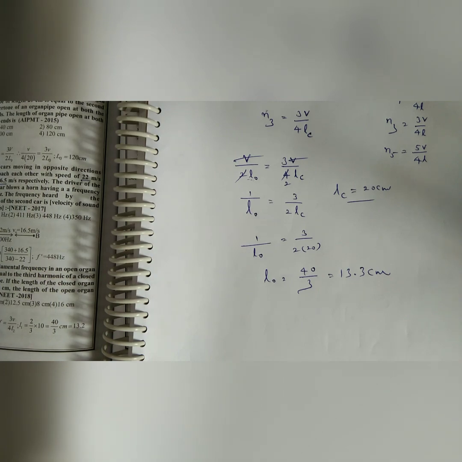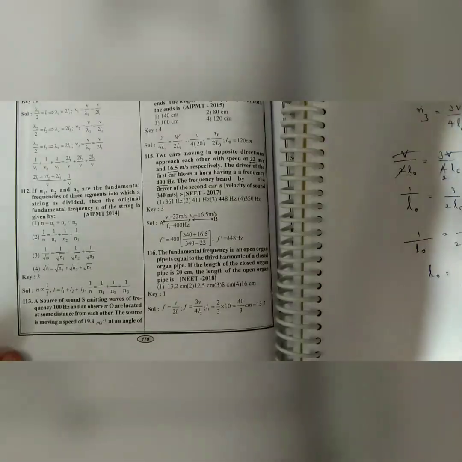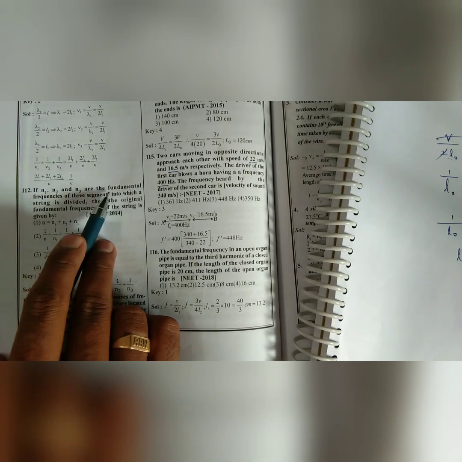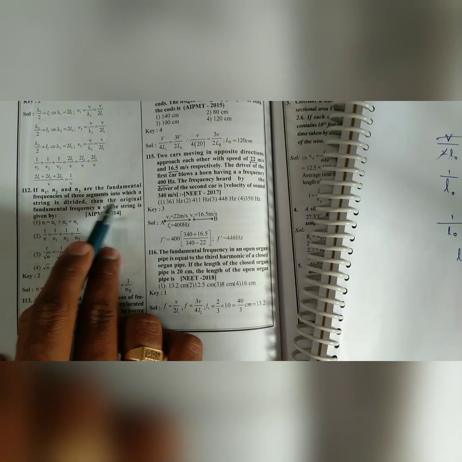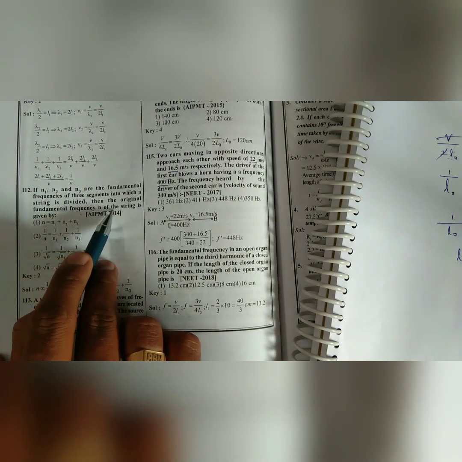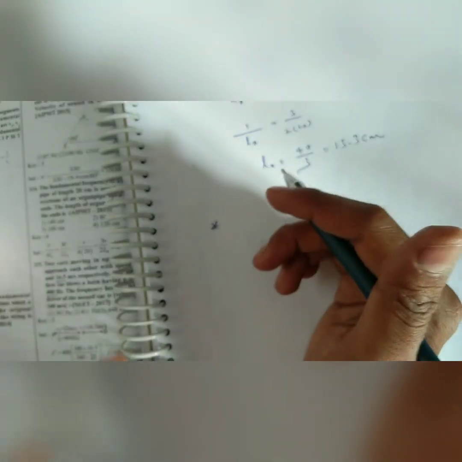Okay, so one more thing, this is also one important model. Check this out. If N1, N2 and N3 are the fundamental frequencies of three segments into which a string is divided, then the original fundamental frequency N of the string is given by... And this is the problem given in IAPMT.